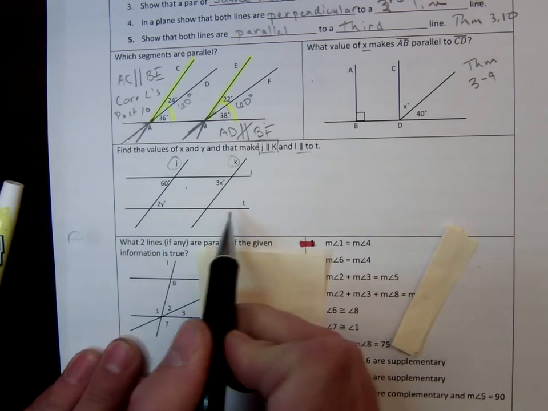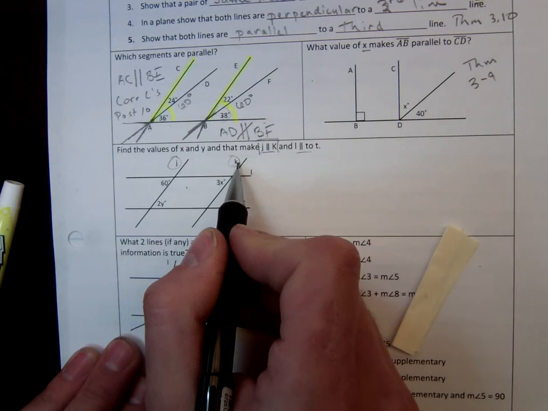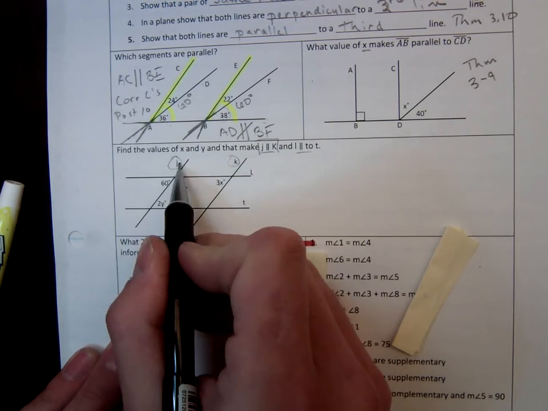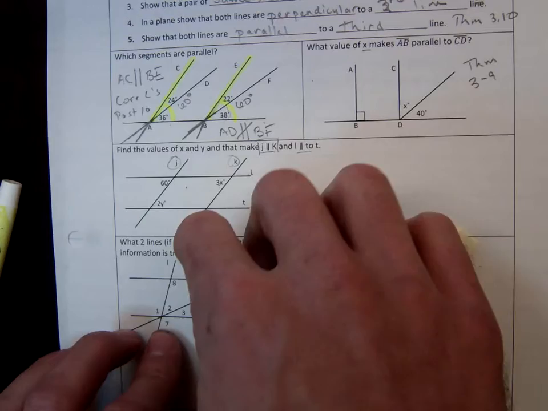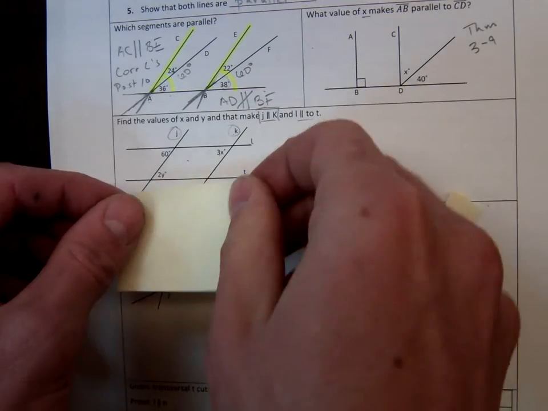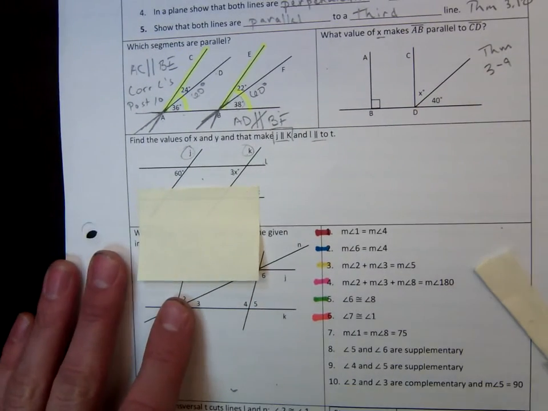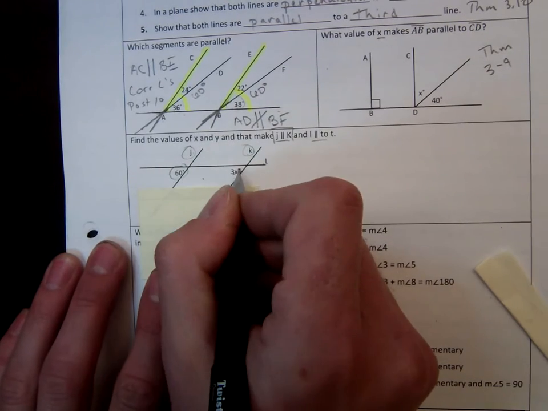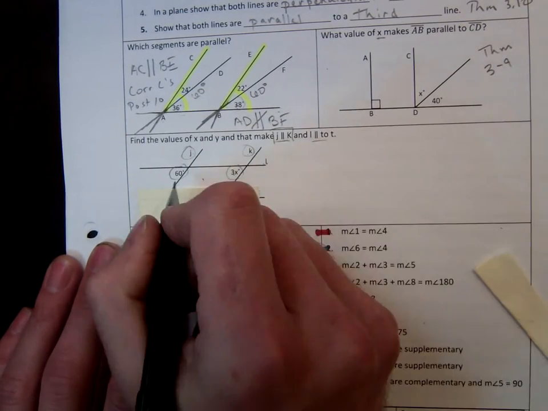So in fact, in this one, I can see that the two angles I'm going to deal with are made up of lines k and L and j and L. And in fact, line T really doesn't have anything to do with this particular part of the problem. So as usual, I'm going to cover up the part that might confuse me. And then we should be able to tell that 60 degrees and 3x are corresponding angles.